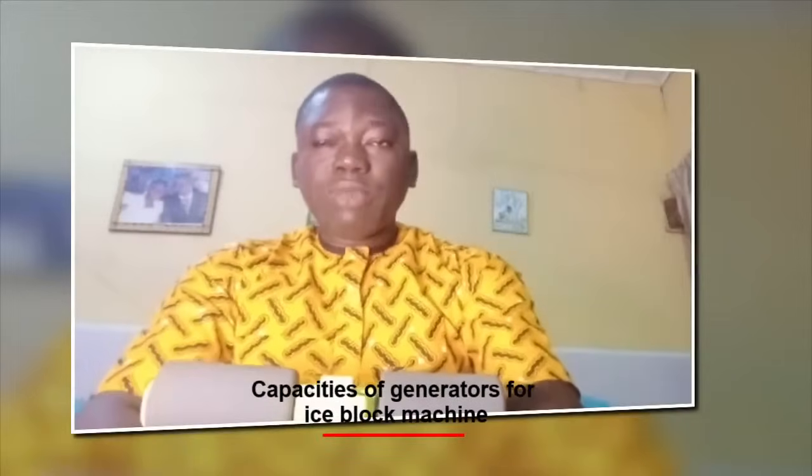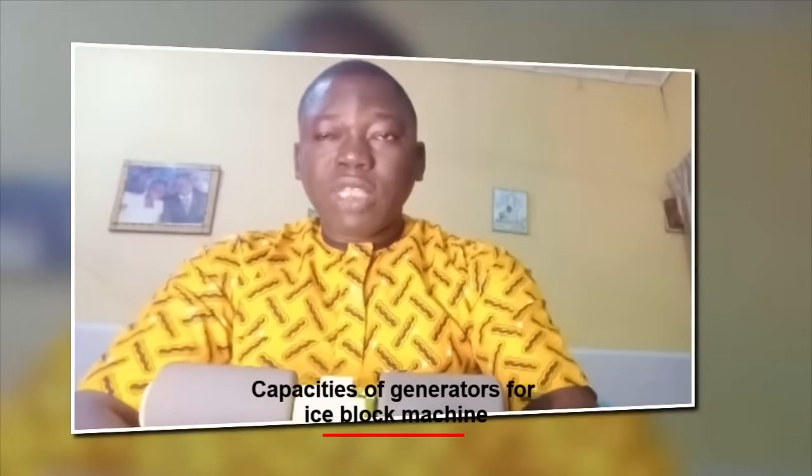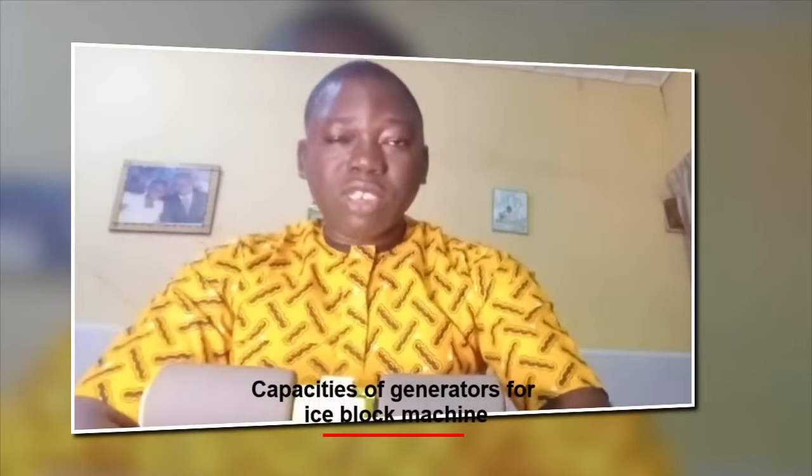If your generator capacity is 60 to 65 kVA, then your engine capacity should be around 30 horsepower. That is, for a 30 horsepower engine capacity of your ice block machine, you should go for a generator capacity of 60 to 65 kVA. For an ice block machine with an engine capacity of 50 horsepower, the generator should be around 100 to 120 kVA. Then for an ice block engine capacity of 60 horsepower, you should get a generator capacity of 150 kVA.